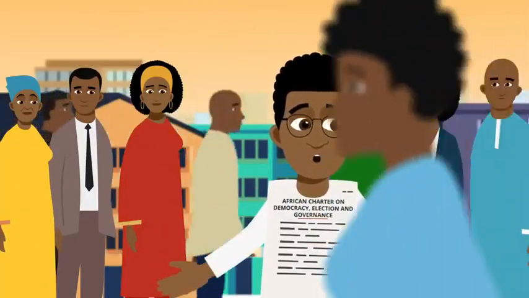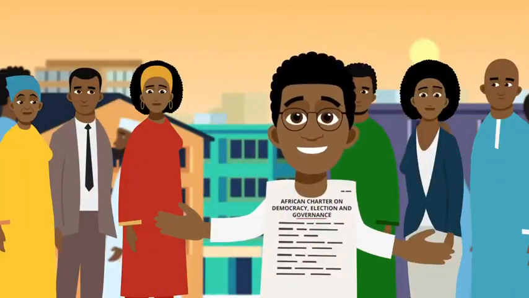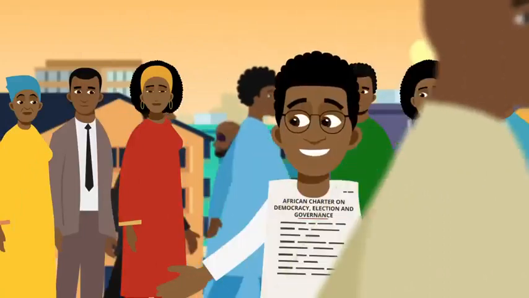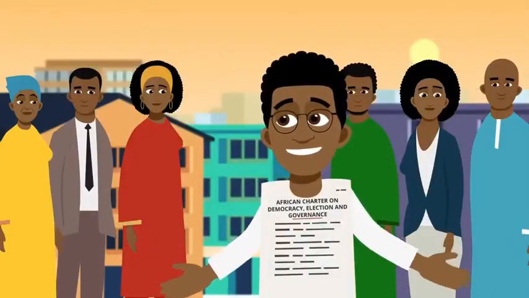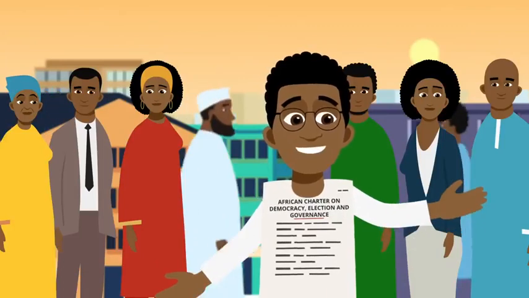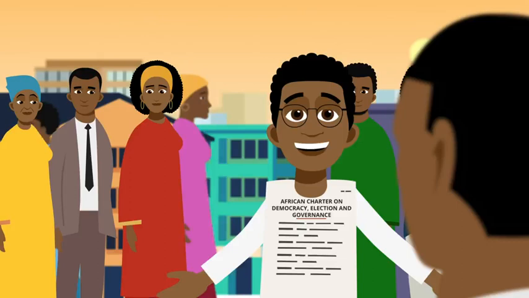I am an African Union Treaty. Huh? What is an African Union Treaty? A treaty is a written international agreement between states. A treaty may also be called a convention or a charter.